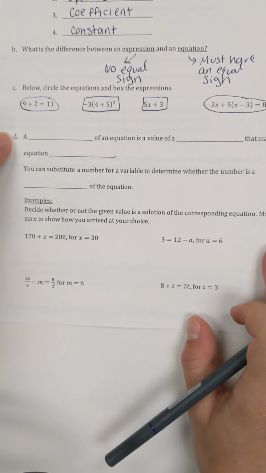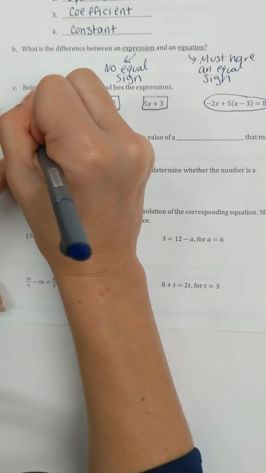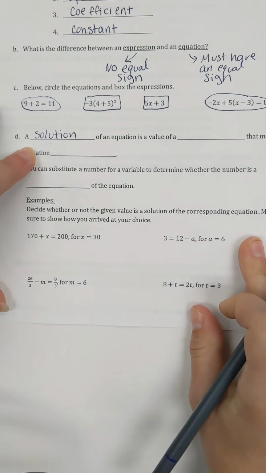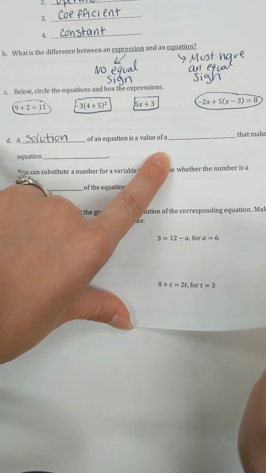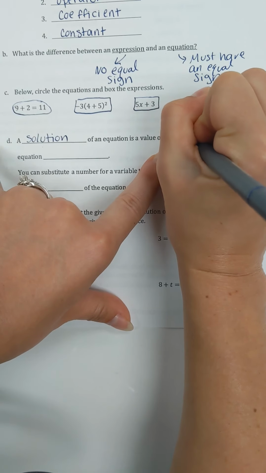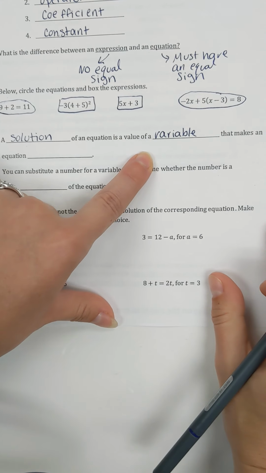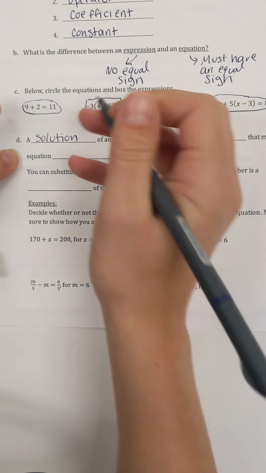All right, part D. A solution of an equation is a value of a variable that makes an equation true.